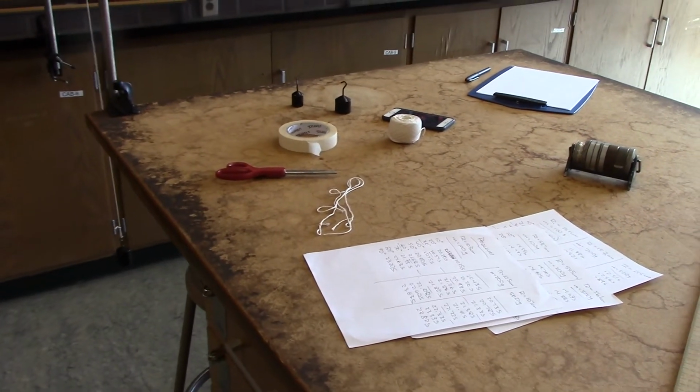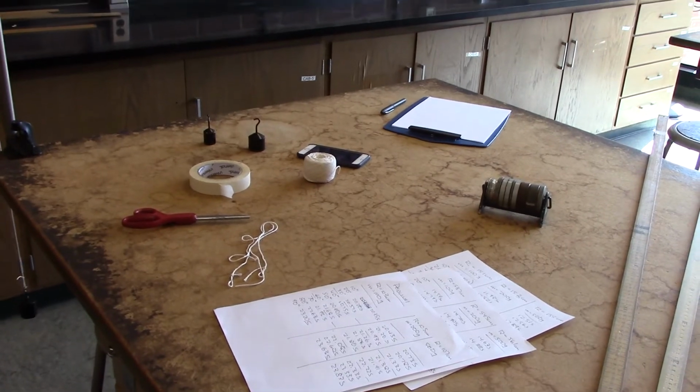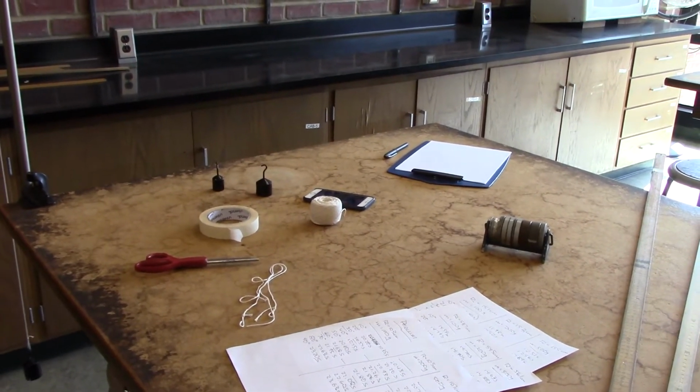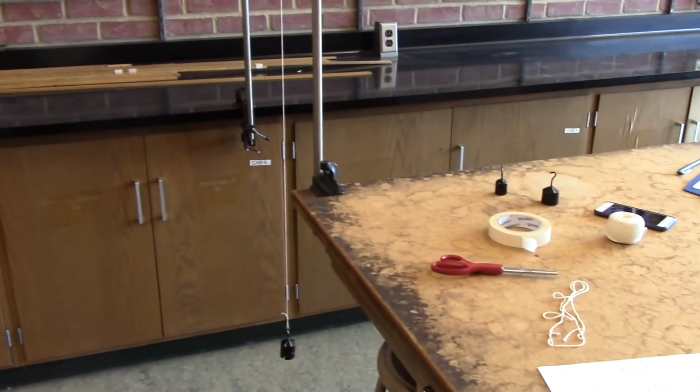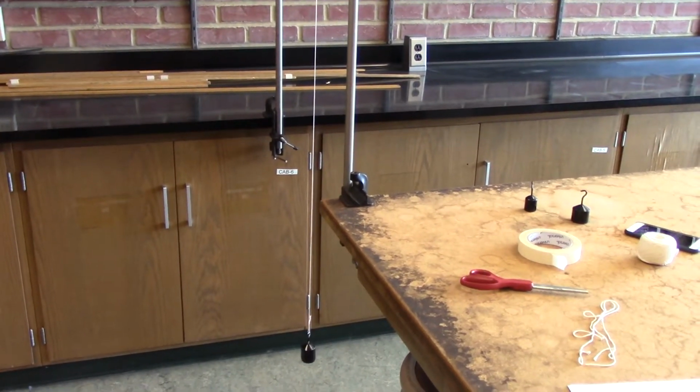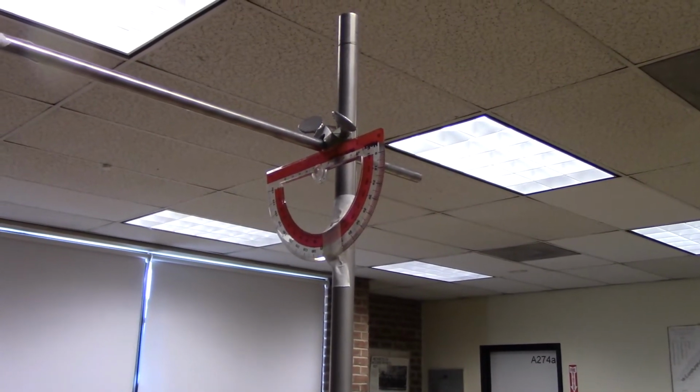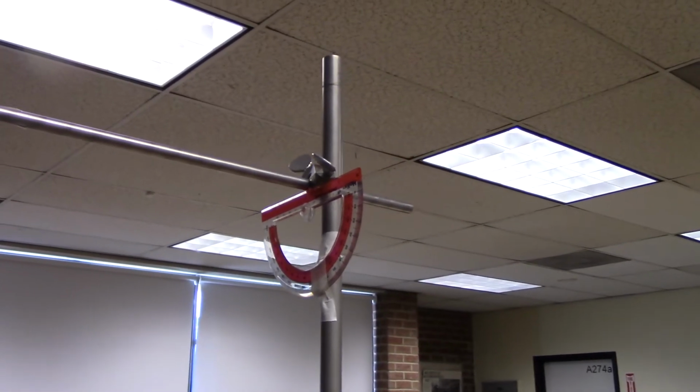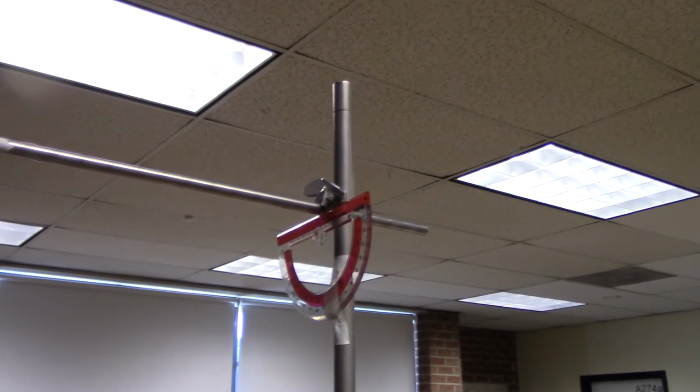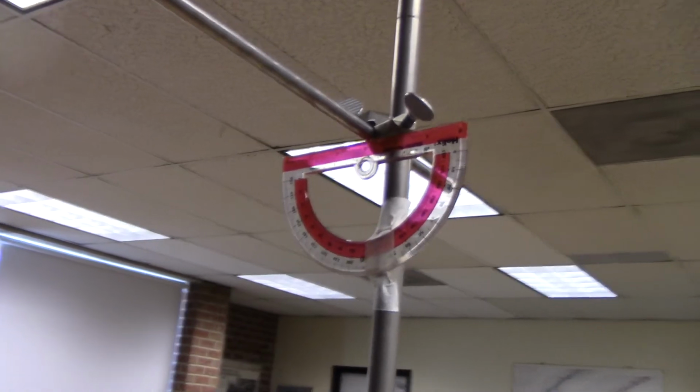Let me take a couple of videos. Let me show you what this thing looks like in action, as it's swinging back and forth. I have attached a protractor, and so what I can do is pull the string back and estimate what angle I'm at.